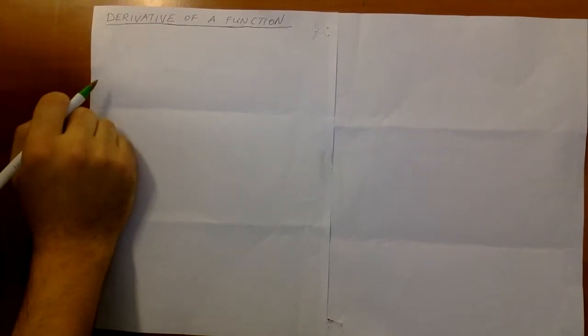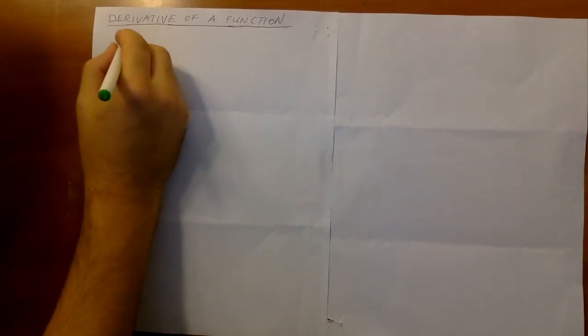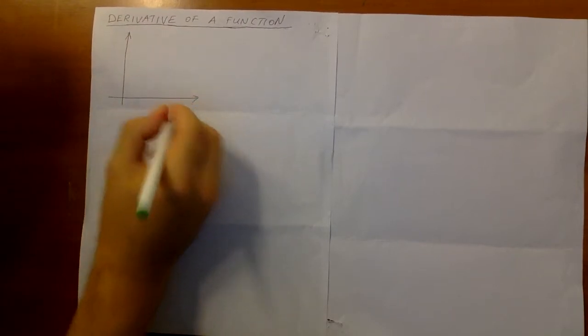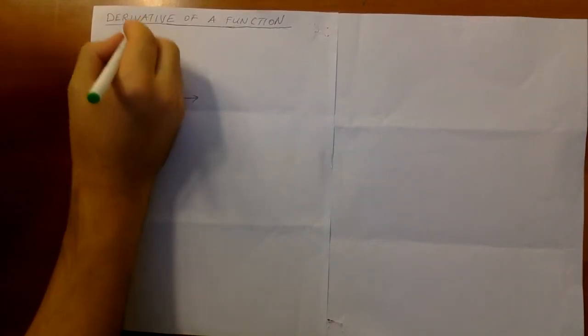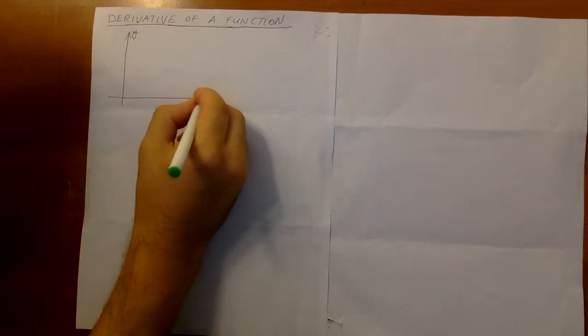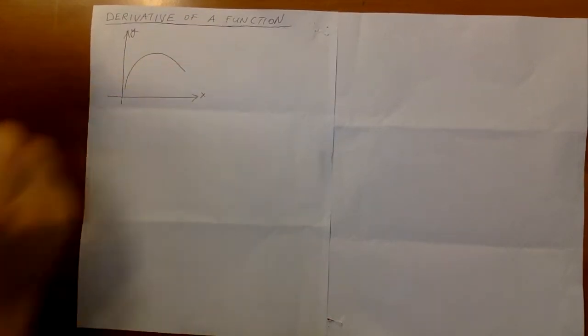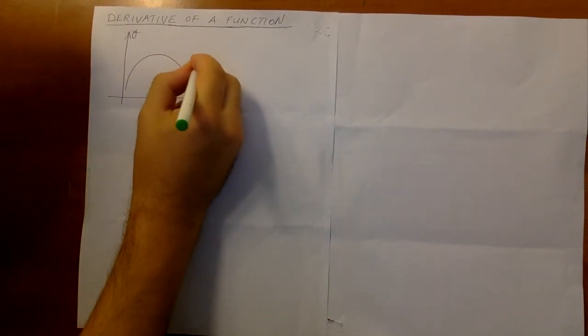Let's talk about the derivative of a function. First of all, the derivative of a function is another function. Let's see what that means. Let's plot a function. This is the y-axis. This is the x-axis. Let's assume we put an arbitrary function here, f(x).